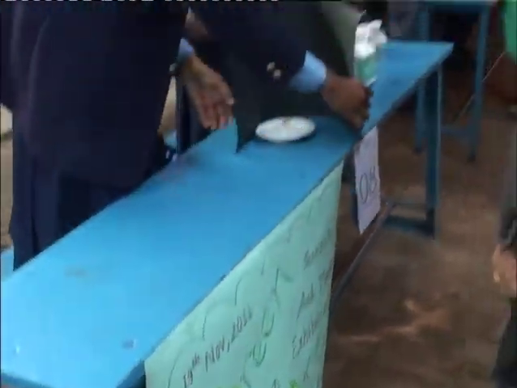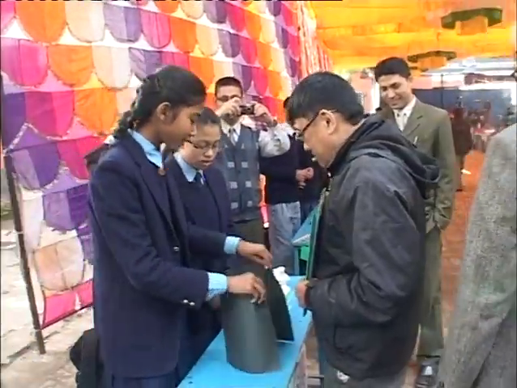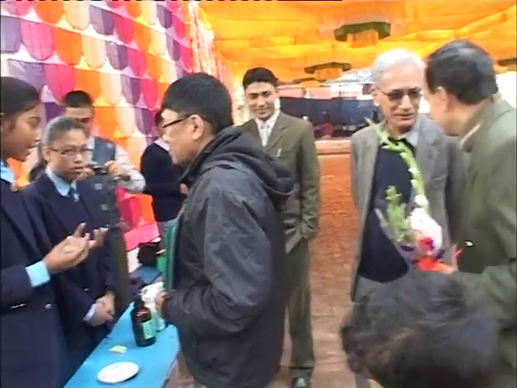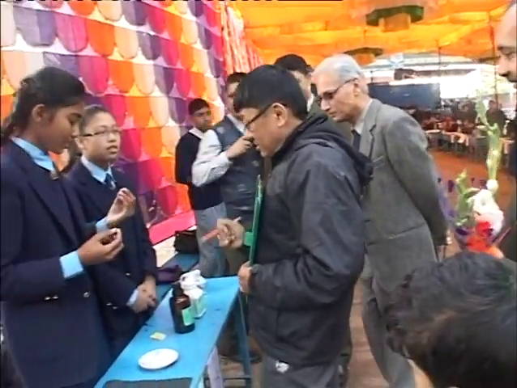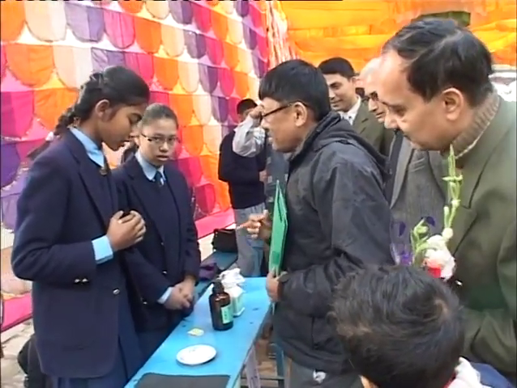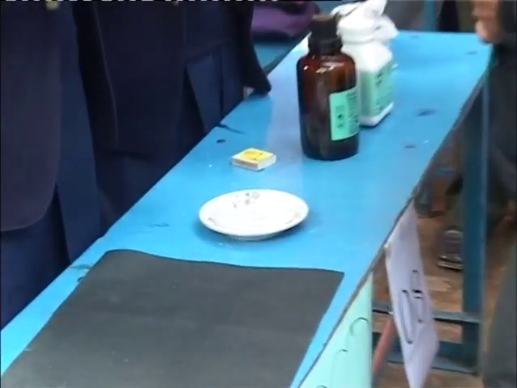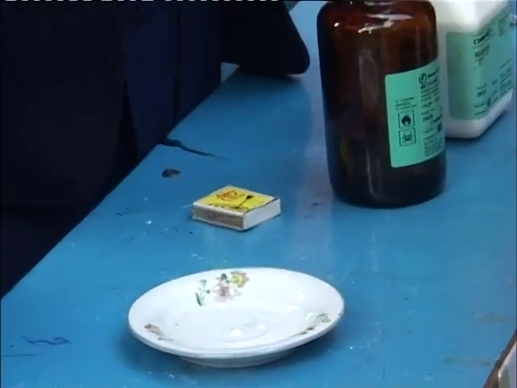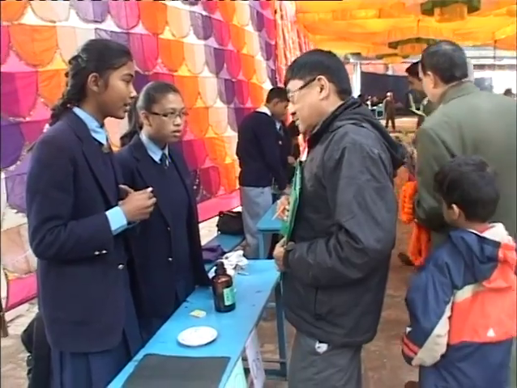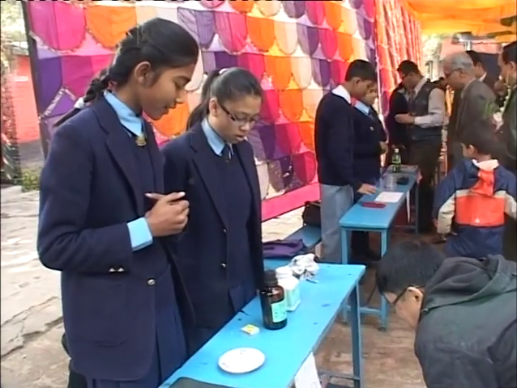There you go. It is green fire. It is because the boric acid gives the green color. Why is the flame color green? Because boric acid always gives us the green color. It helps to give the fire.